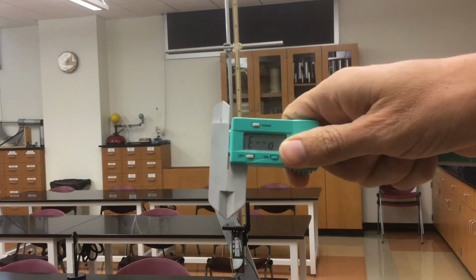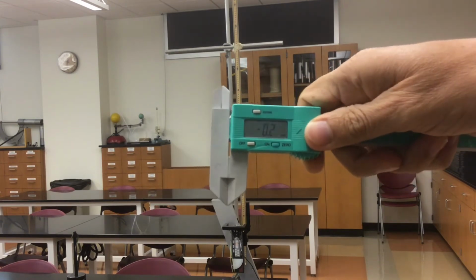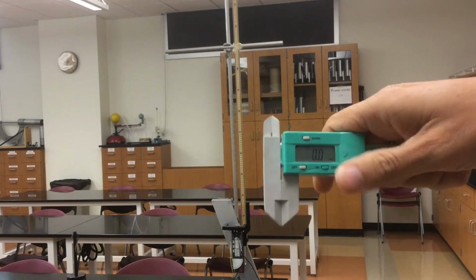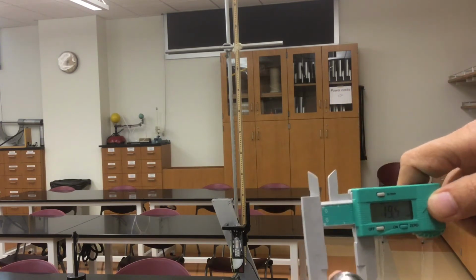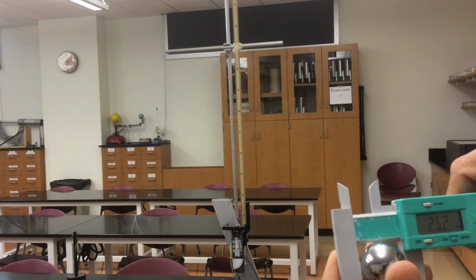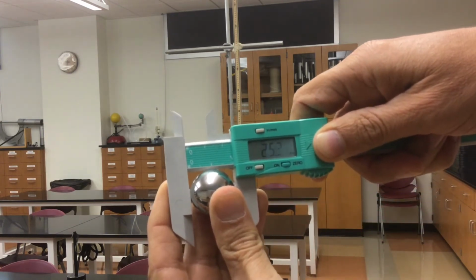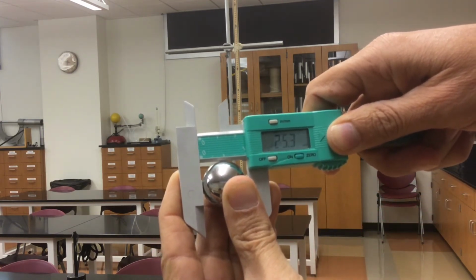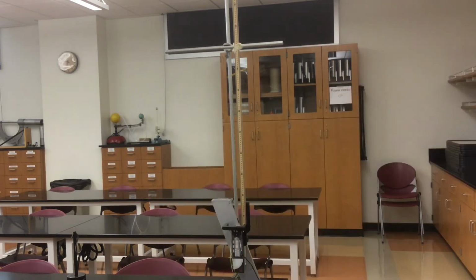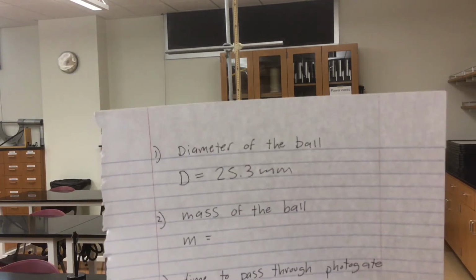I think it said 25.4 millimeter, which would be 2.54 centimeters, which would be basically exactly 1 inch, right? Well, 25.3 millimeter. Write that down. Okay, so there we have it.